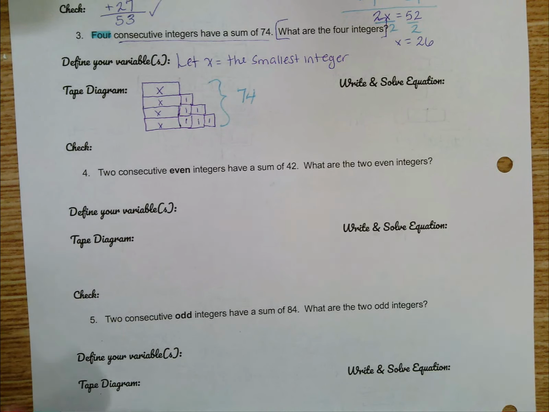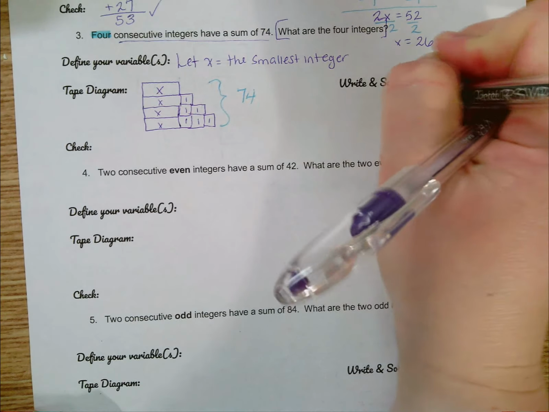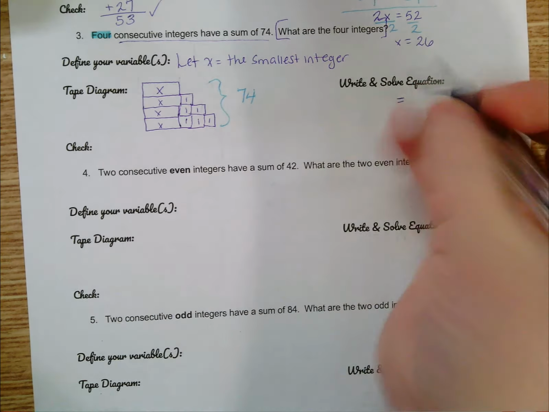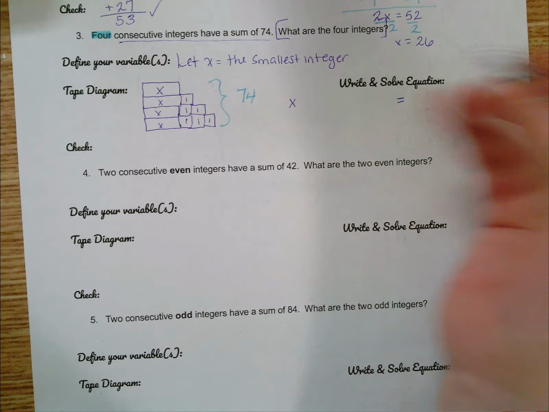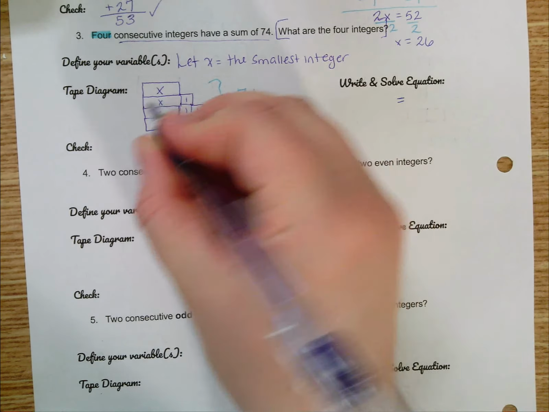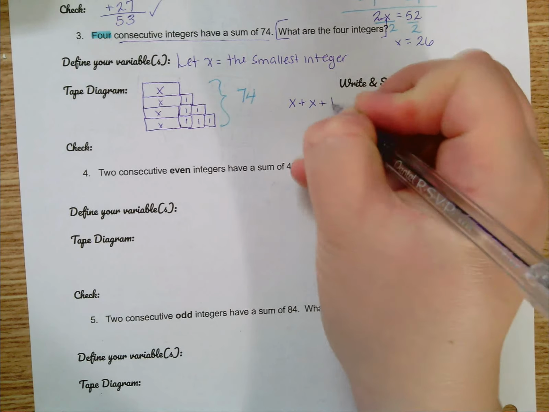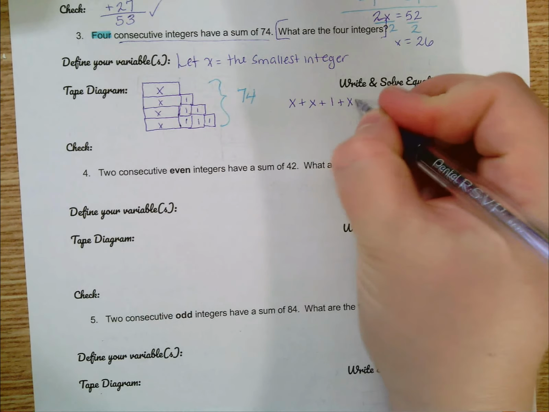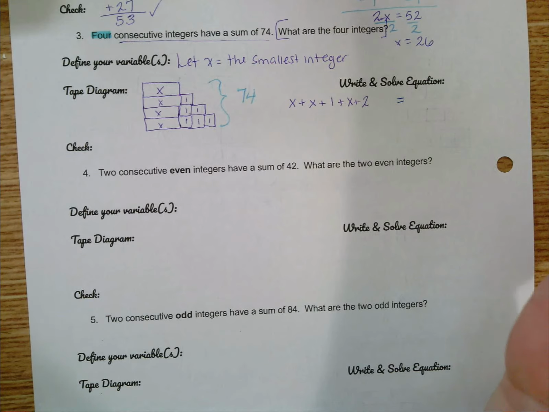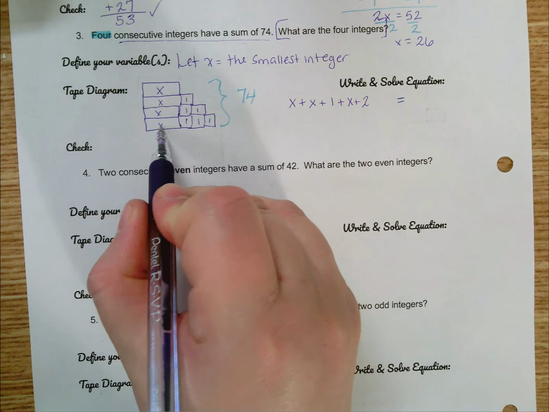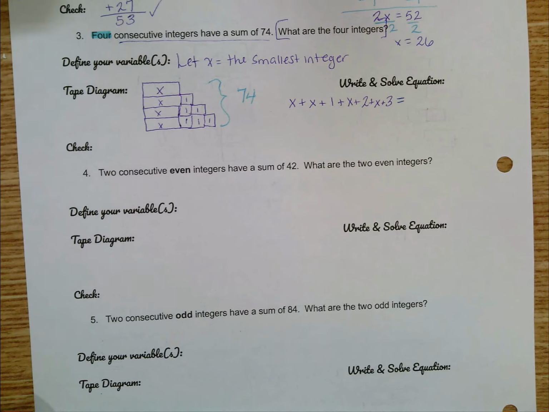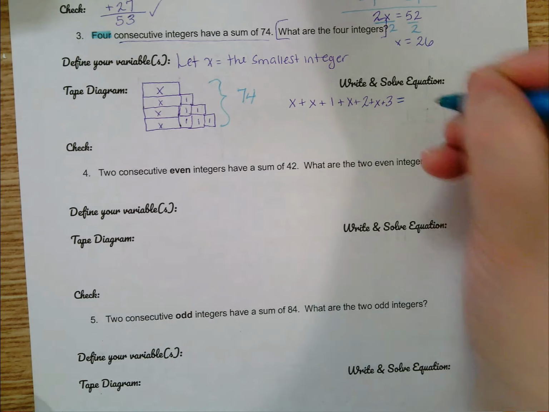So when I'm writing my equation, whatever's inside the tape diagram has to be equal to whatever's outside the tape diagram. So inside the tape diagram, I'm starting with x, and then to that I'm adding my second integer, x plus 1. And then to that I'm adding x, and then 2 more. I'll just write it as x plus 2 instead of x plus 1 plus 1. And then I'm also adding x plus 3 more. That's all equal to what's on the outside of the tape diagram, which is 74.